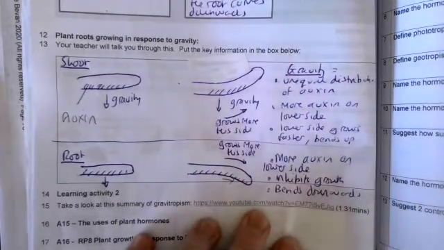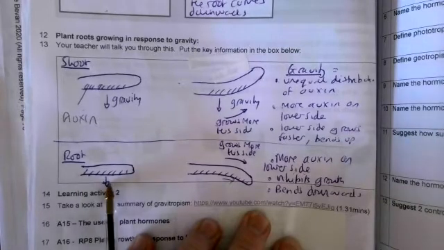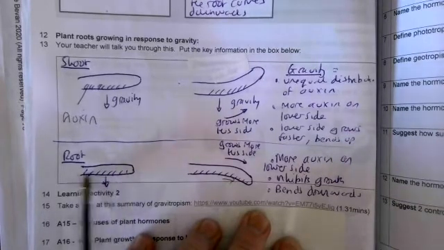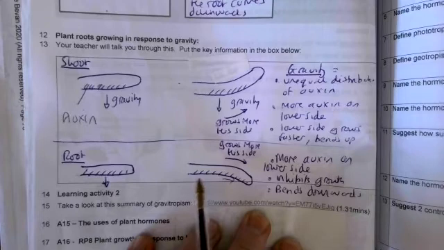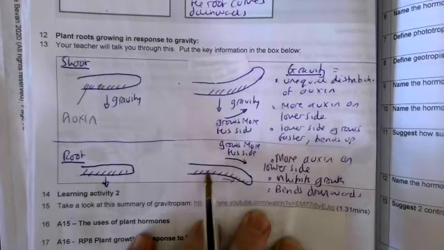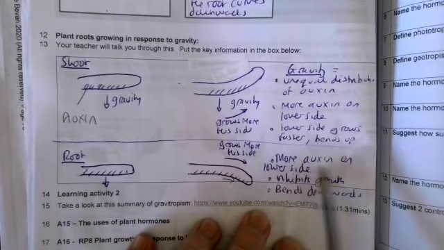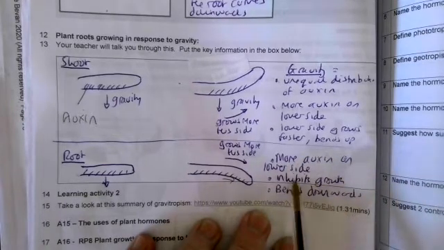And then in the root, we've got the root here, gravity acting in that direction, auxin on the lower side. This time, auxin does not promote growth. So this side grows less than this side. So the whole thing grows and curves downwards. There's more auxin on the lower side. This inhibits growth, so the root bends downwards.